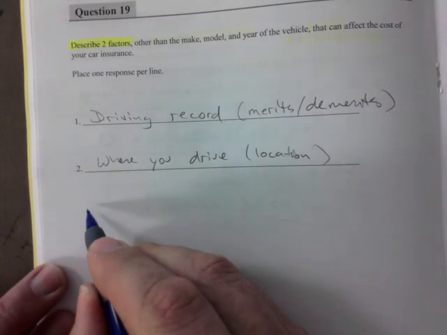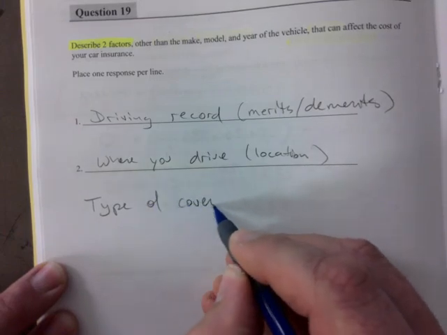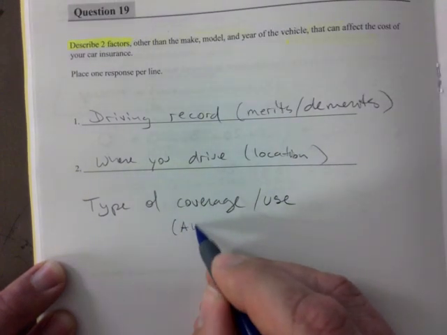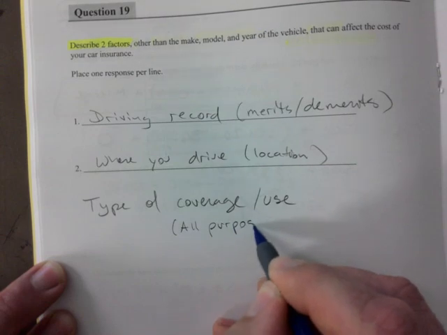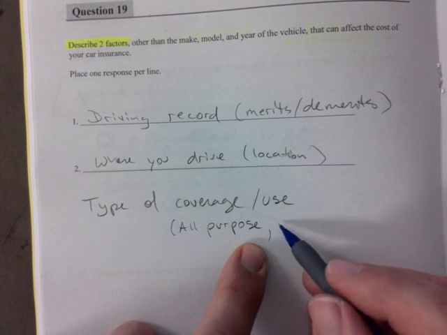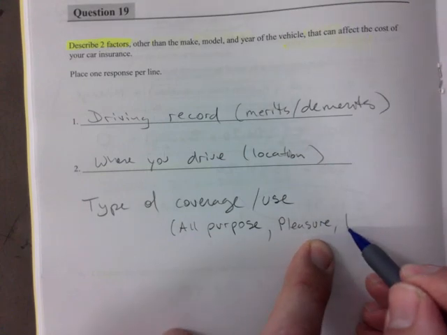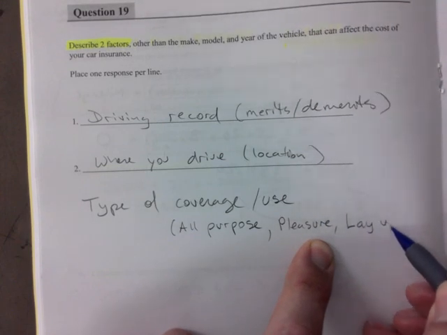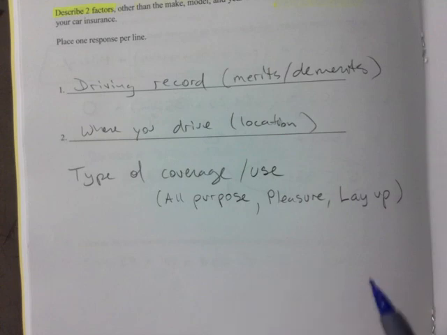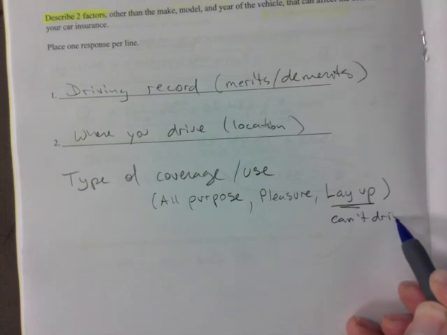The use, yeah, type of coverage or use. Okay, is it all purpose? Oh yeah, let's talk about these ones because they have asked for them. All purpose, leisure or pleasure, and is it layup? Thank you. Can't drive. You cannot drive under layup.